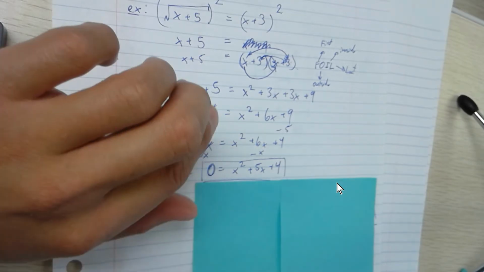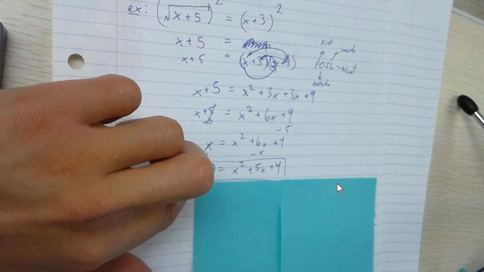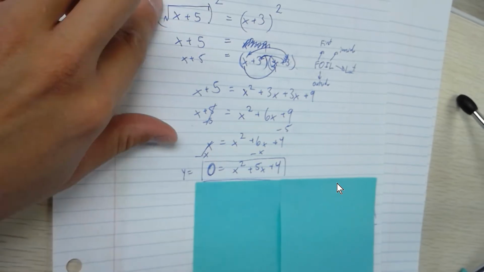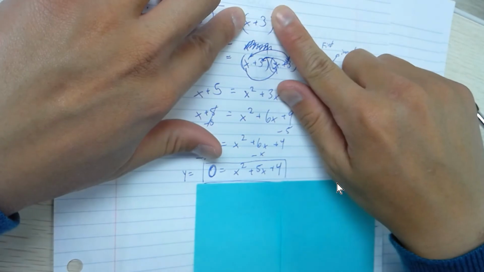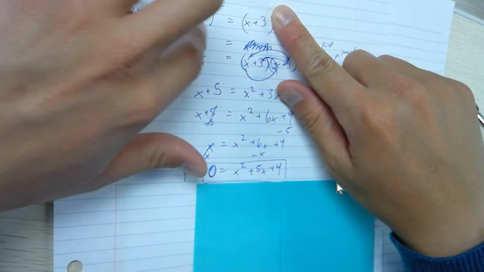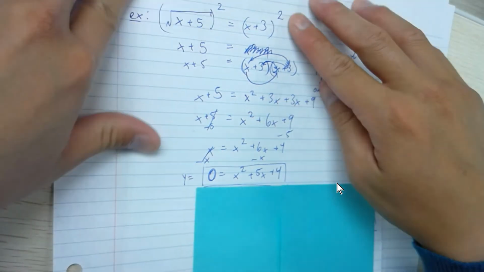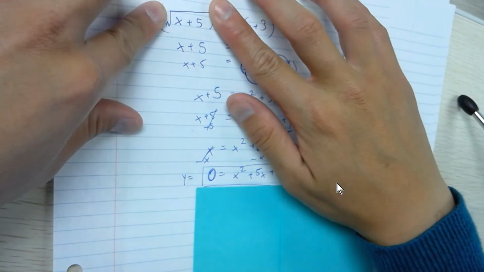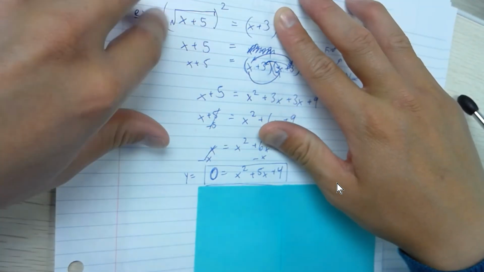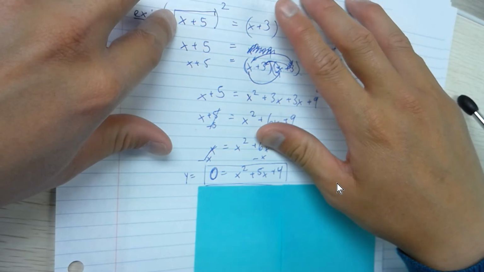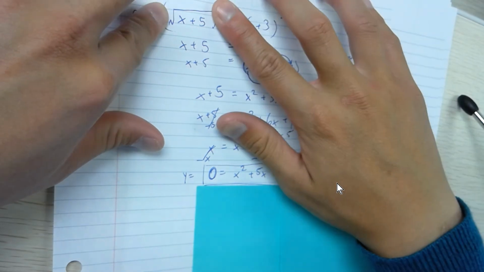Okay, so why did I have it set up and left here? Why did I even try to get this? The original equation was the square root of x plus 5 is equal to x plus 3. Why did I try to make this into this? Well, really when they say solve for a problem, you're trying to solve for the value of x, where if you plug in x into both sides of the equation, both sides will be equal.